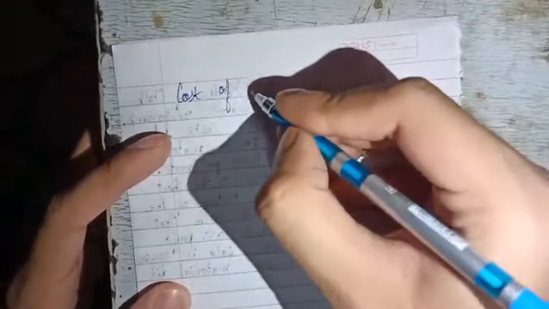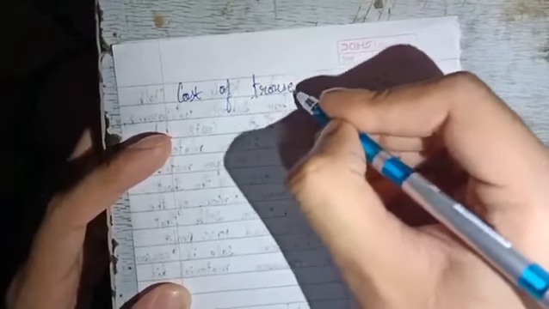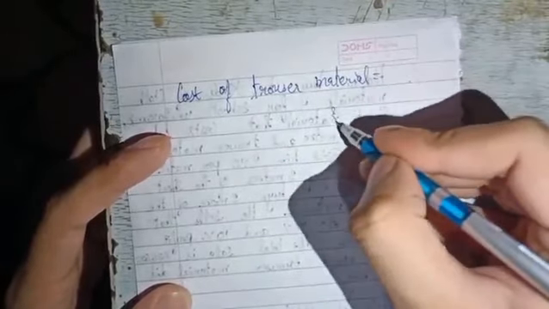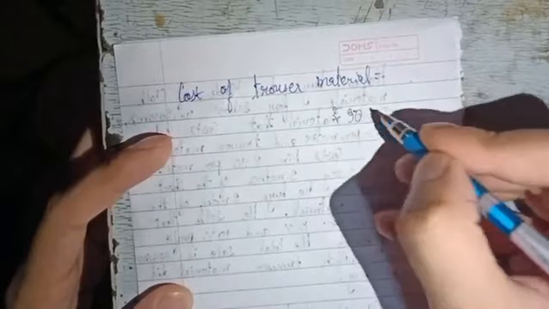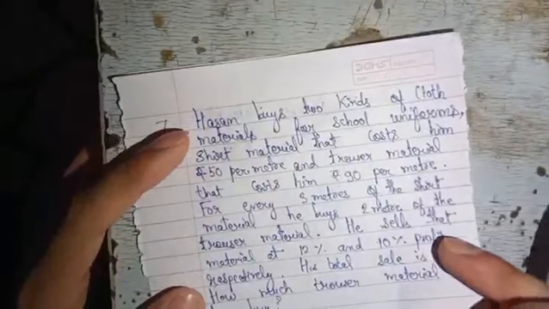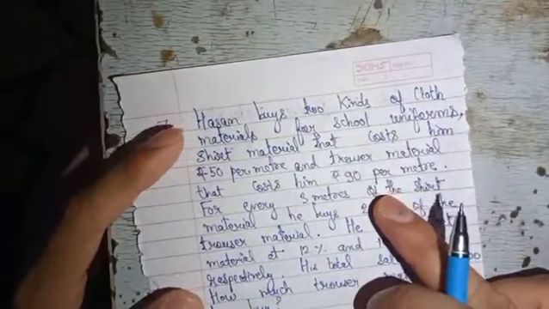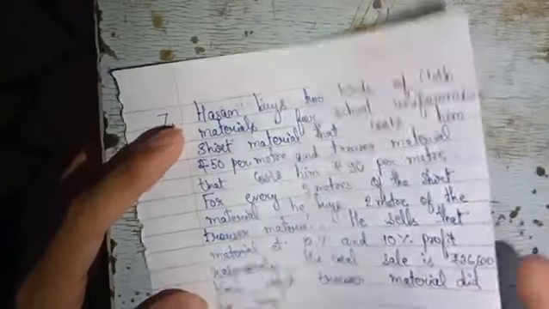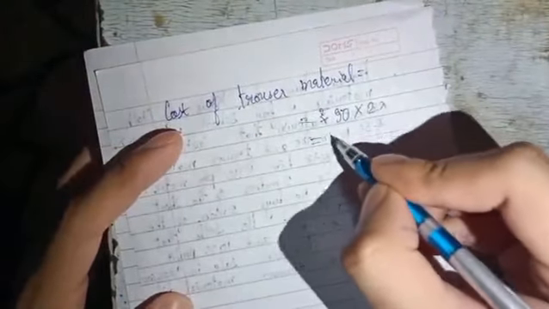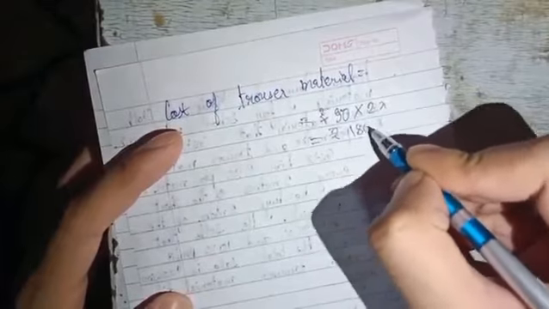In this way, cost of trouser material will be equal to rupees 90 per meter, which is given to us. So 90 multiplied with 2x, that is rupees 180x.